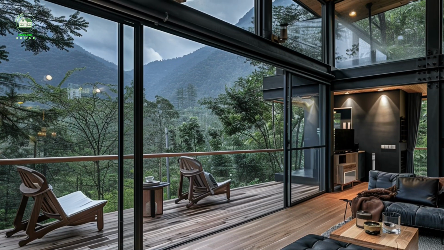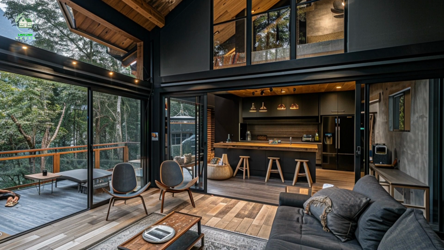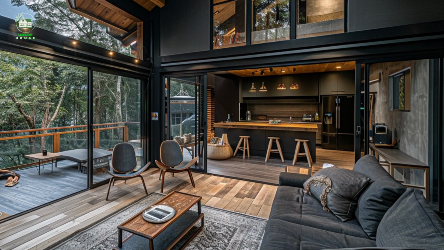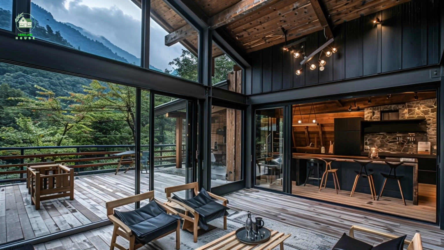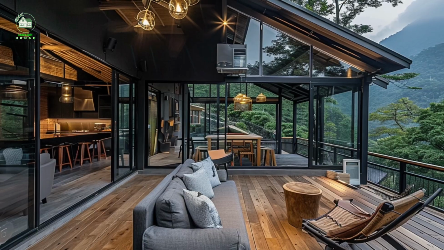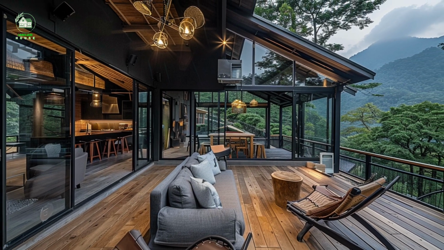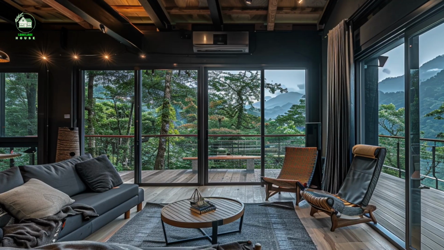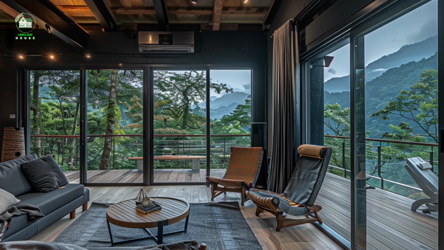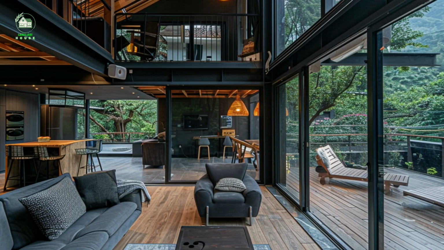Overall impression. The modern black stilt house is a stunning example of contemporary architecture that seamlessly integrates into its natural setting. The combination of dark exterior, glass elements, and wooden accents creates a visually striking and inviting home that offers a harmonious balance between modern design and natural beauty.